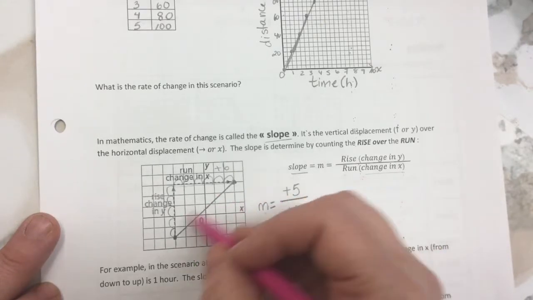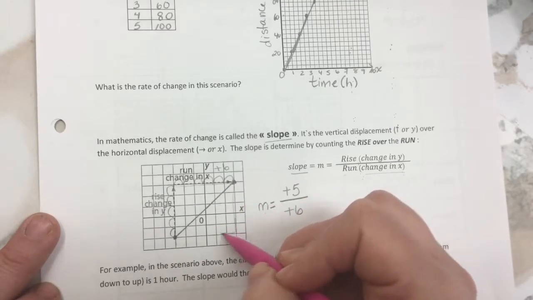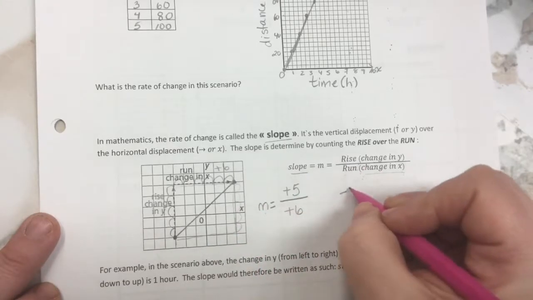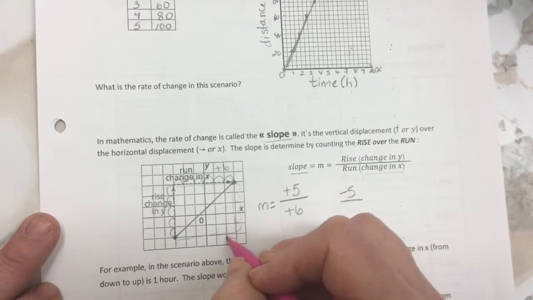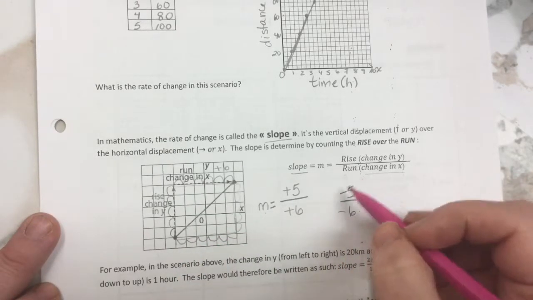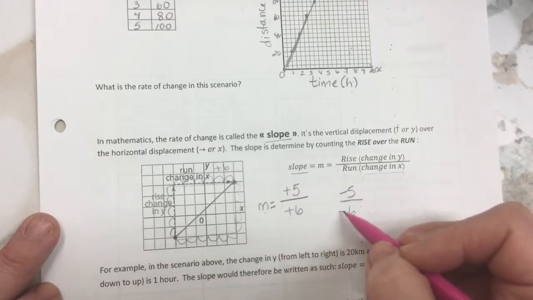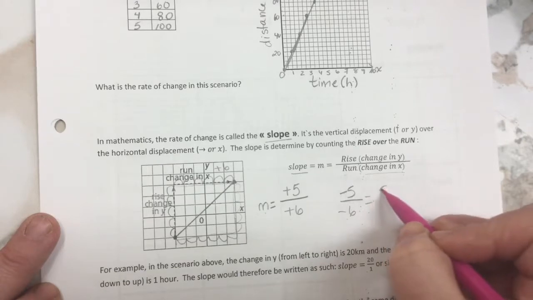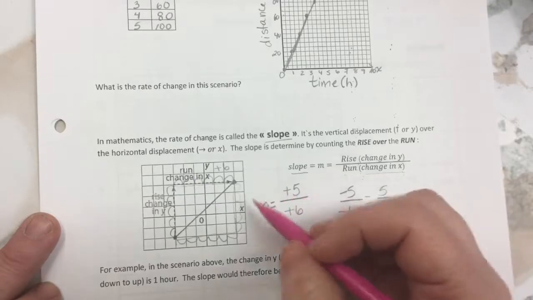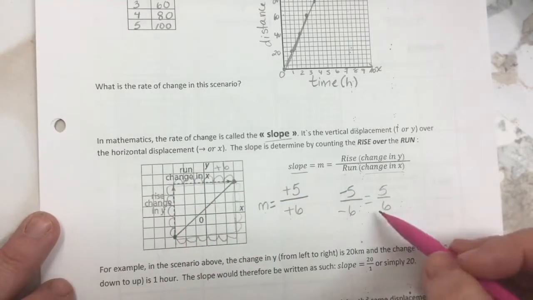Okay, and I can go the opposite way if I want to. So I could have gone down and back. So I could have gone down 5 and back 6, and that would have given me this. And a negative over a negative is the same thing as a positive over a positive, because two negatives would give you a positive fraction, which is also a positive slope, okay? So whether you go up and over or down and back, it is the exact same thing, okay?